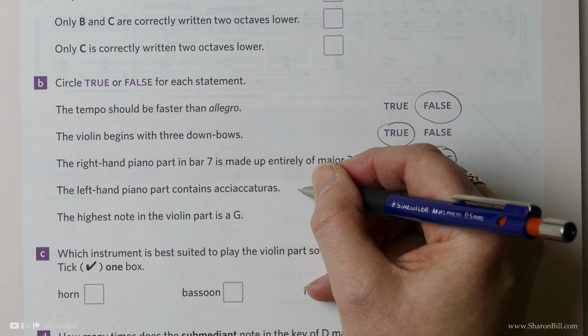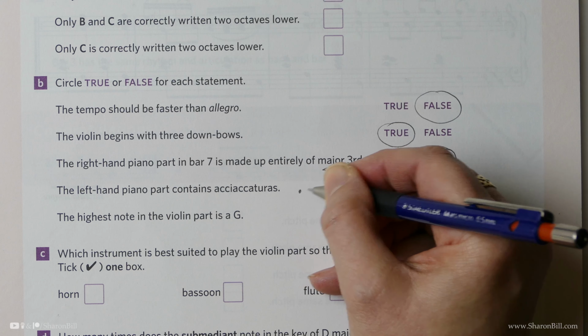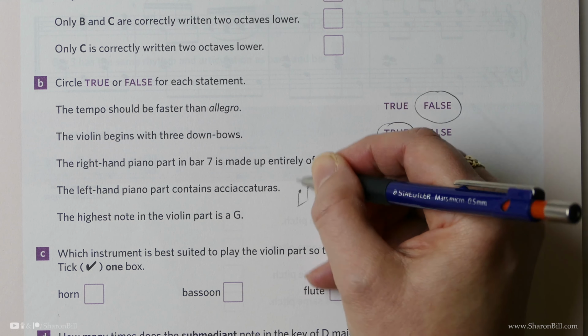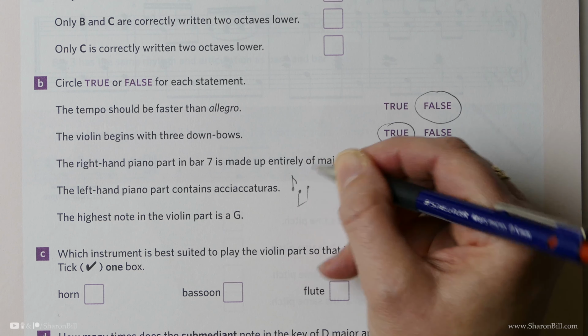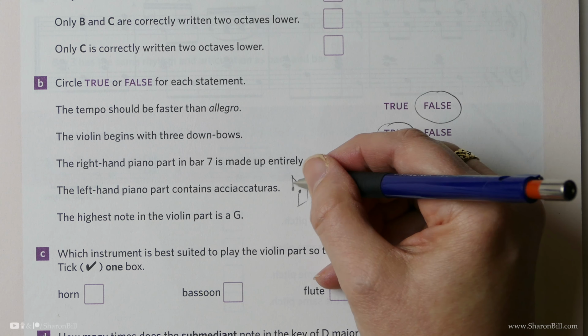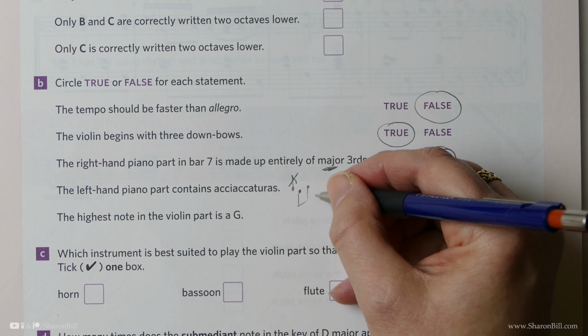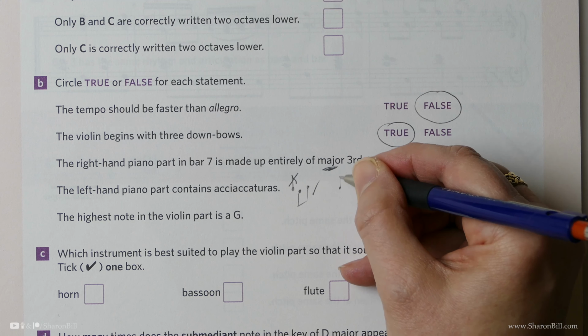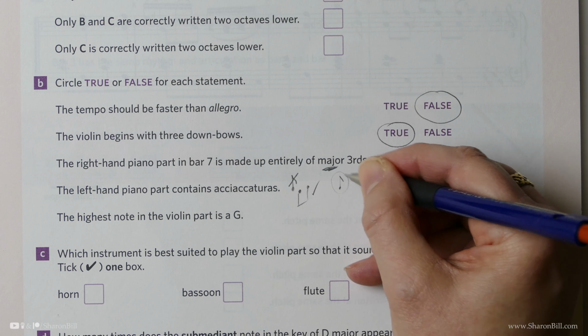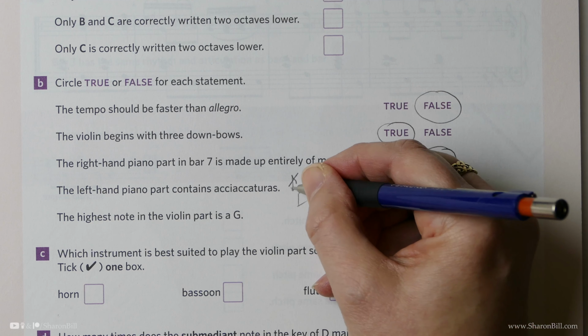And this is where we have a kind of main melody note with this crushed note, this grace note that has a line through it, not to be confused with the appoggiatura, which doesn't have the line through it. We don't want that one, we want this one.